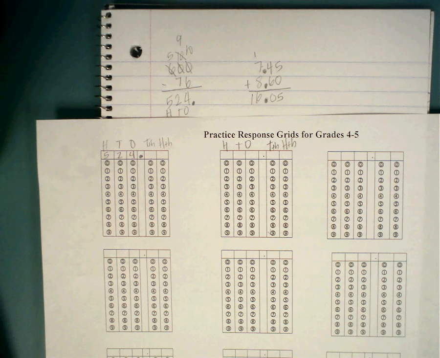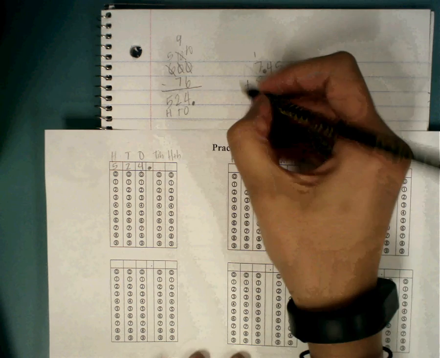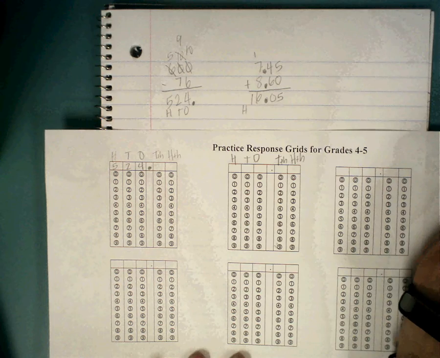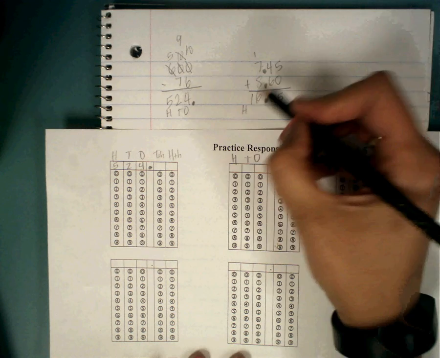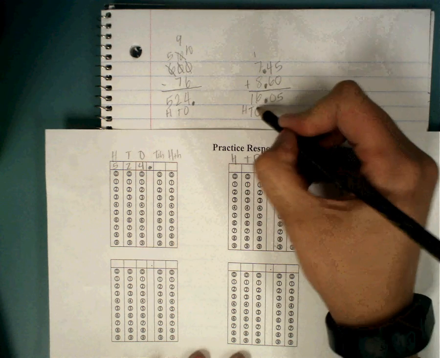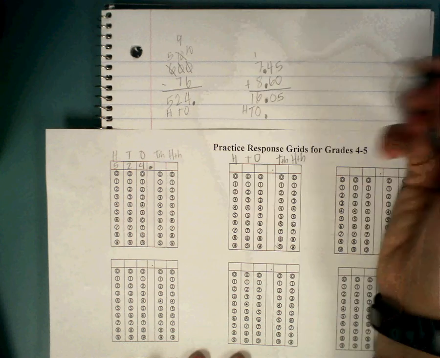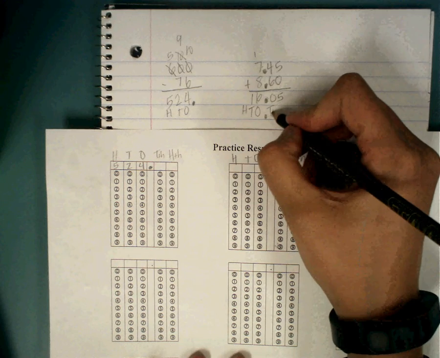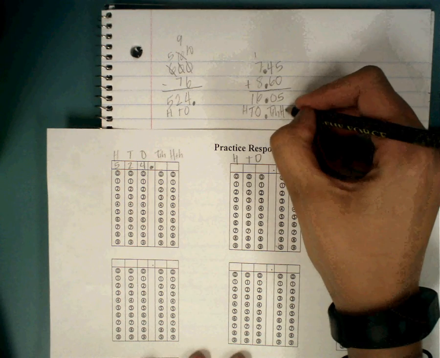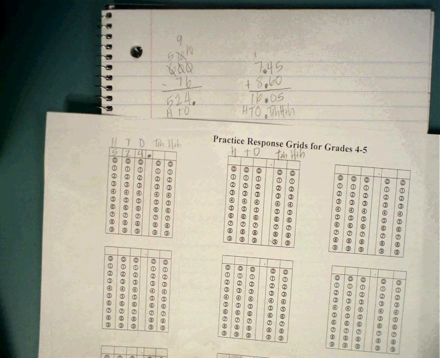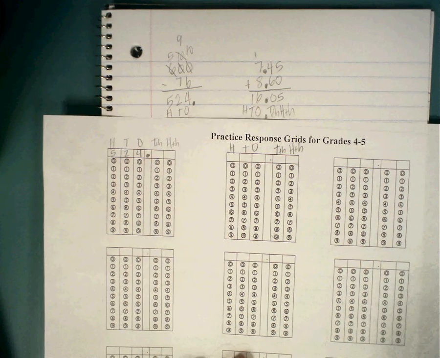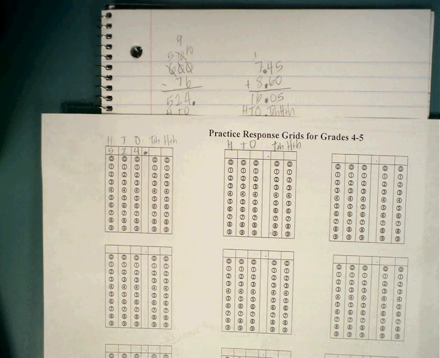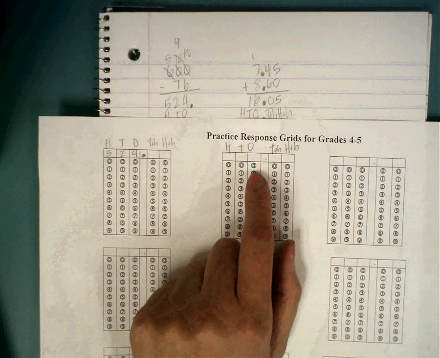So, do I have a hundredths place in this number? No, I don't. Do I have a tens place? Yes. Do I have a ones place? Yes. Do I have a decimal? Yes. Do I have a tenths place? Yes. Do I have a hundredths place? Yes. Okay. I want you, pause the video, I want you to copy what's happening here. Copy what's happening here.